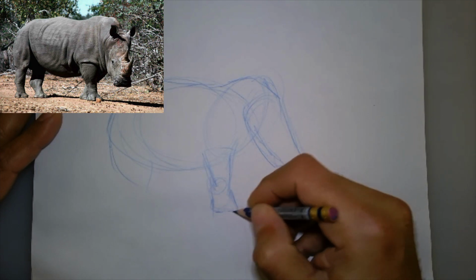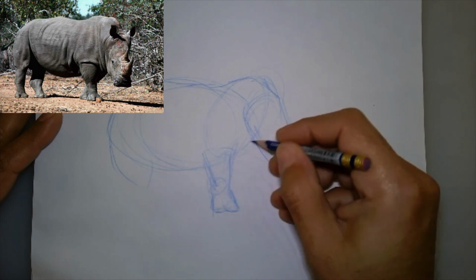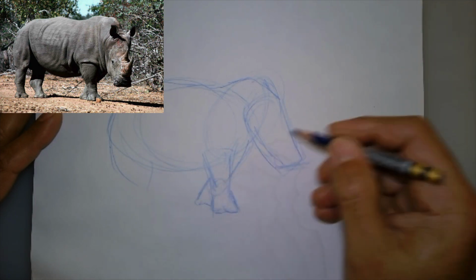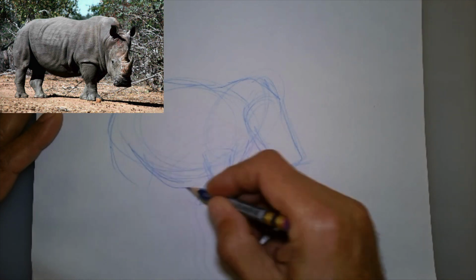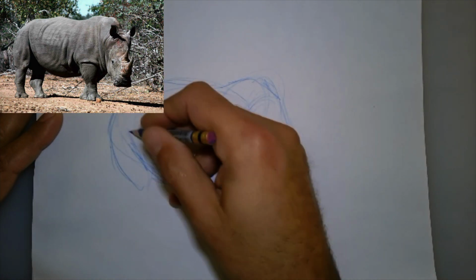And I'm kind of doing some sort of gesture drawing, just to get the position of this guy. And it's nice to pick out details and use things that are actually there, because that kind of helps us with the anatomy.